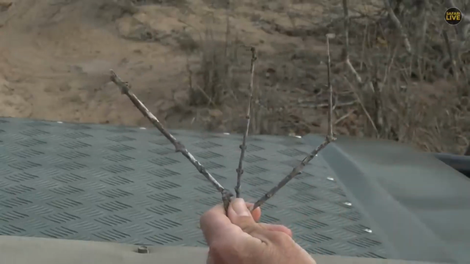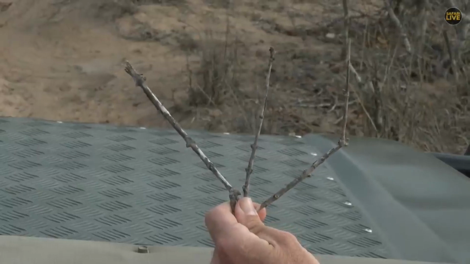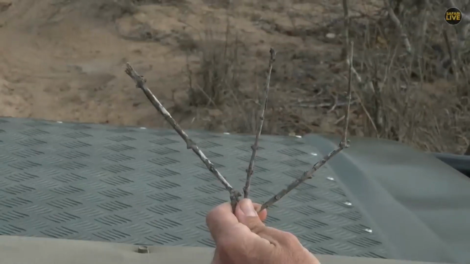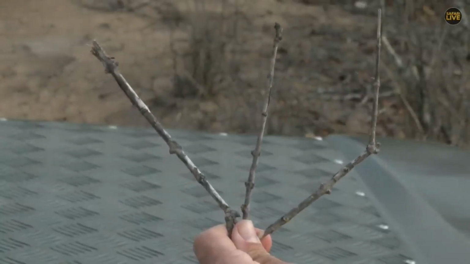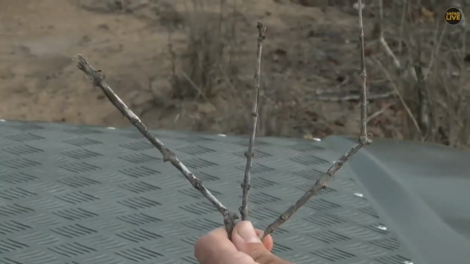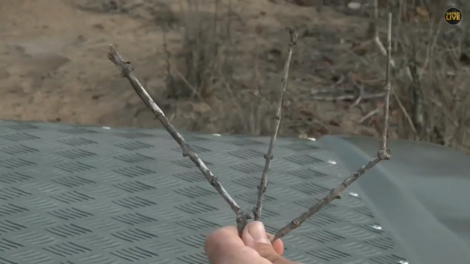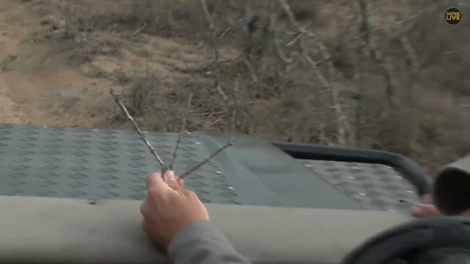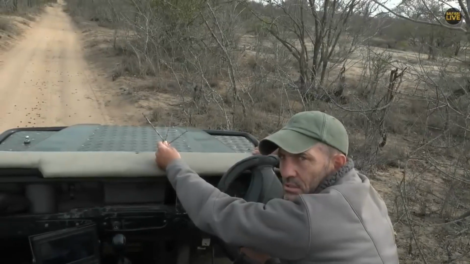If a thick and a thin mate, they get a bent stick, like this. If a bent stick mates with a thin, you get a thick stick. And if a bent stick mates with a thick stick, you get a thin stick. And that's how the mating of sticks goes. You all understand that?